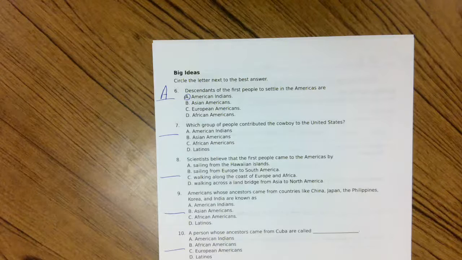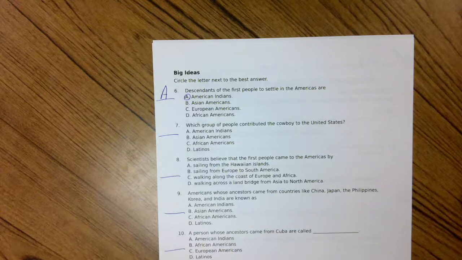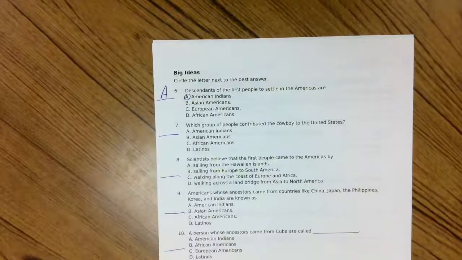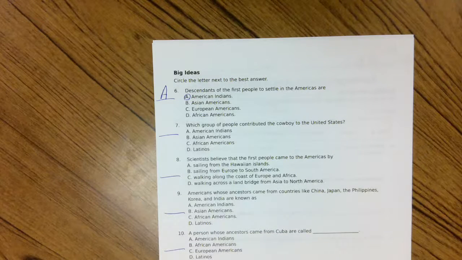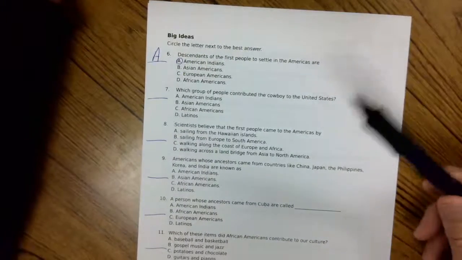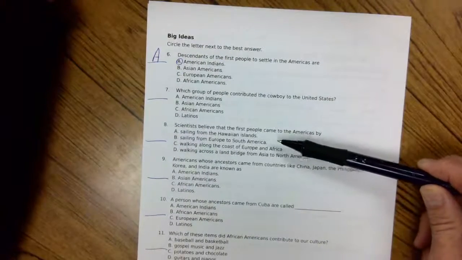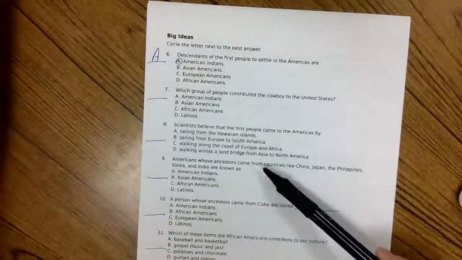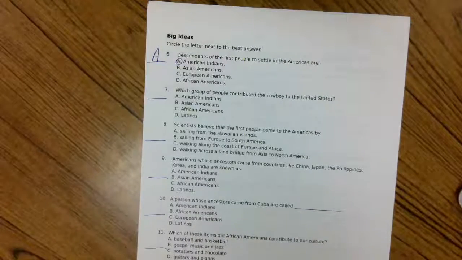Which of these people contributed the cowboy to the United States? Was that the Indians, the Asians, the Africans, or the Latinos that came from Spain or Mexico? Number 8. Scientists believe that the first people came to America by what? And this was a good one on our review yesterday. Sailing from the Hawaiian Islands, sailing from Europe to South America, walking along the coast of Europe and Africa, or walking across a land bridge from Asia to North America.